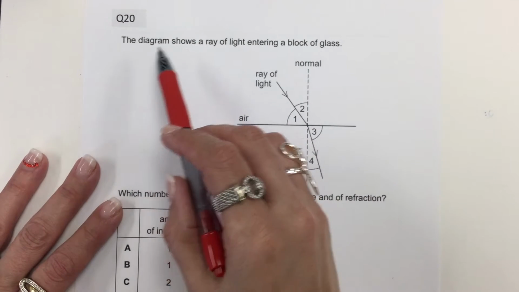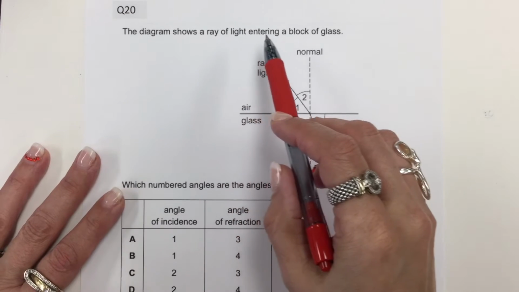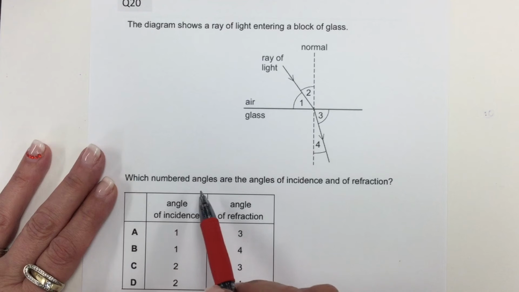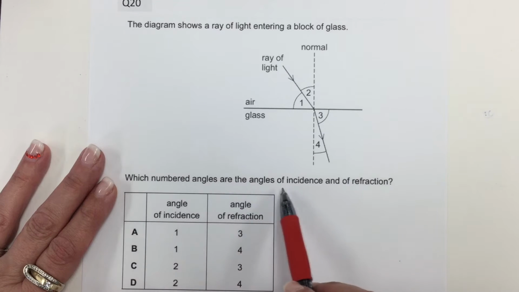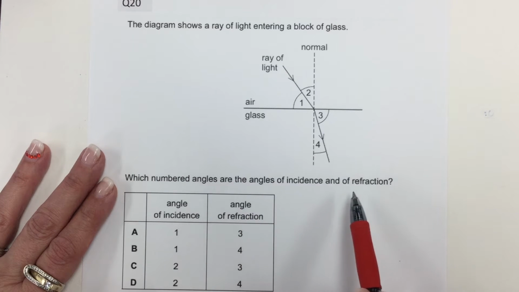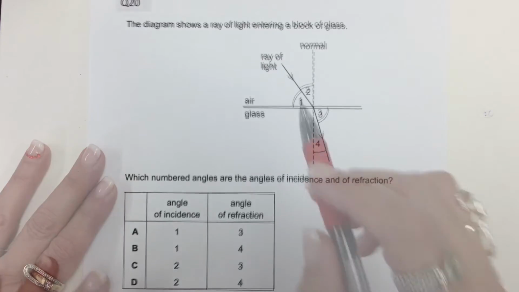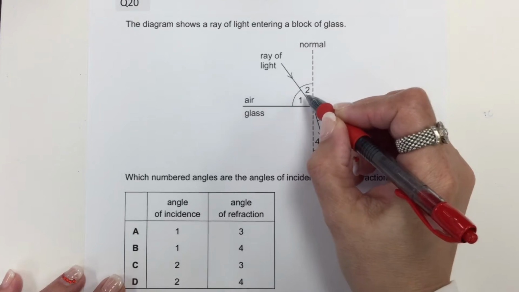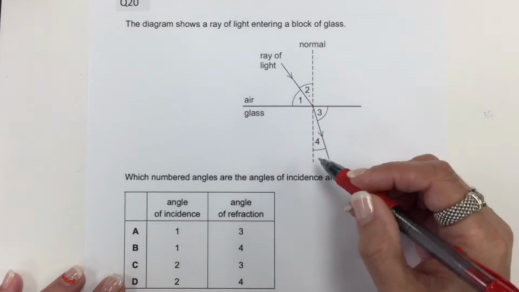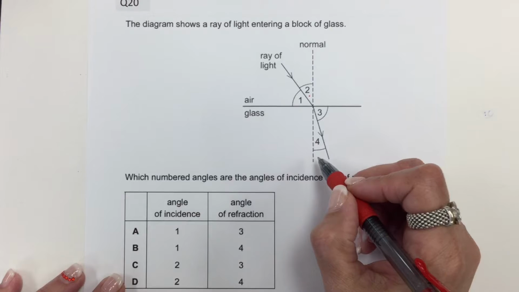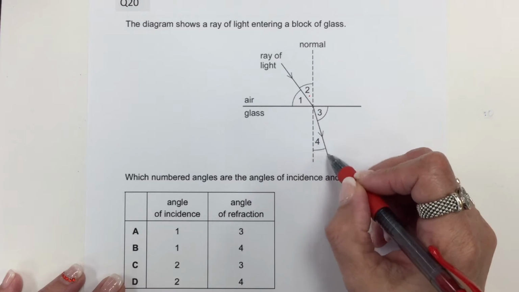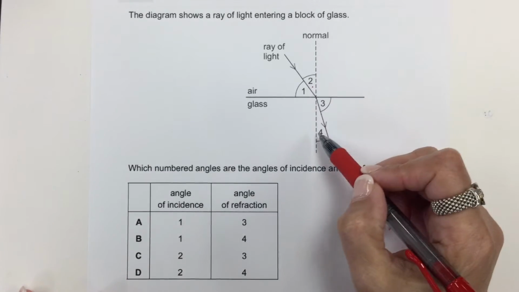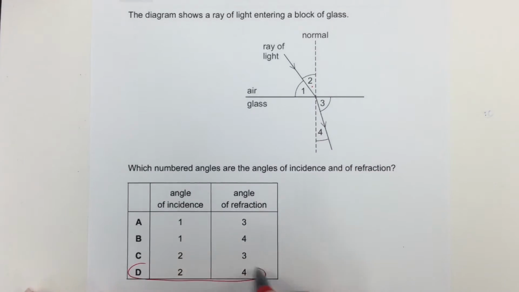Question 20. The diagram shows a ray of light entering a block of glass. Which numbered angles are the angles of incidence and of refraction? So the incident angle is the angle that the ray makes with the normal, which is 2. And the refracted angle is the angle that the refracted ray makes with the normal. So here is 2 and this is 4. So the option is D.